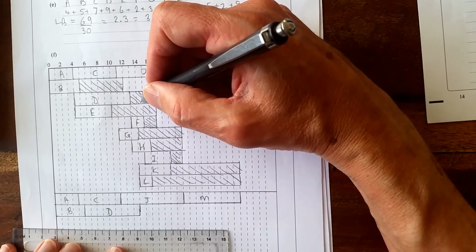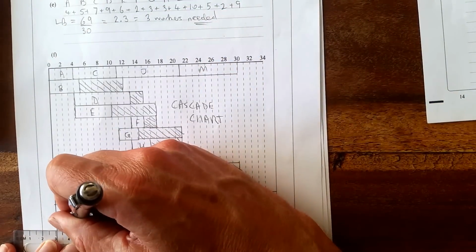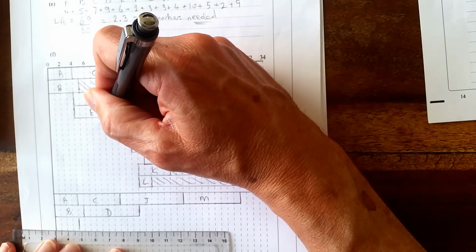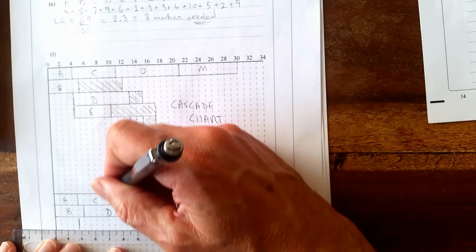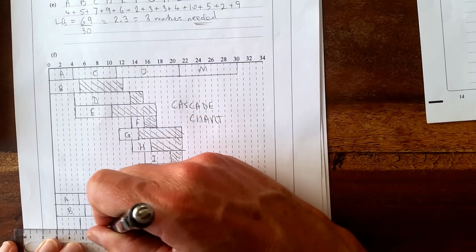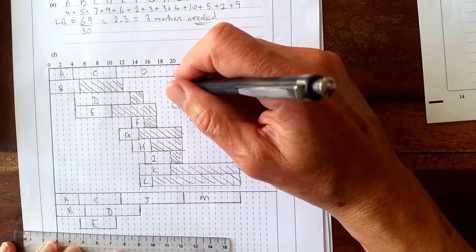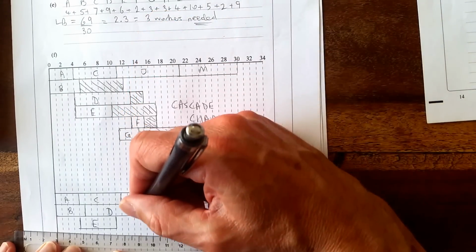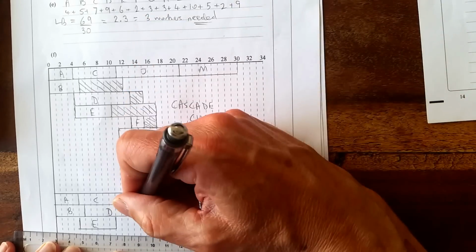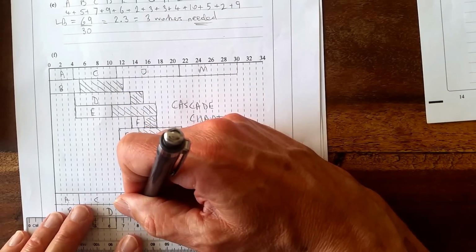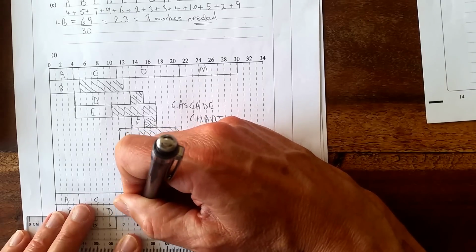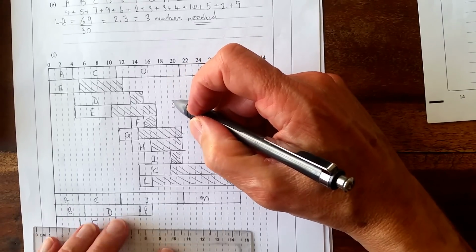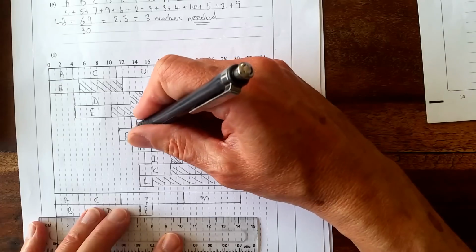So we have to put E on the next line. Now E starts at 4 and has a duration of 6, so it goes up to 10. That's E. F, it's got 2 float there, so I can move it along, so F can fit on the end of there. G can slide all the way along there, so I wouldn't put G on the end of there, and that has a duration of 3.